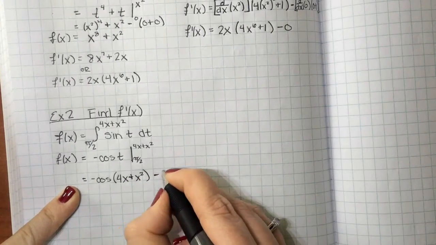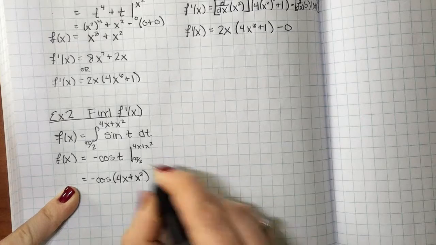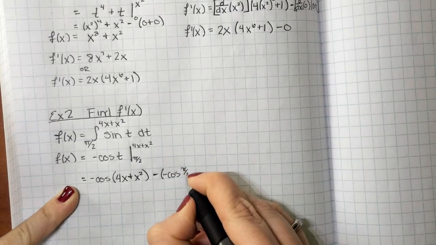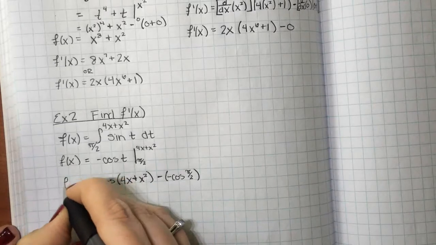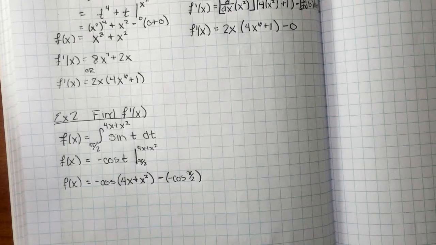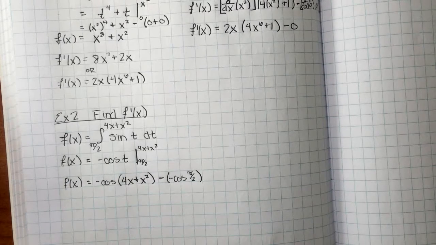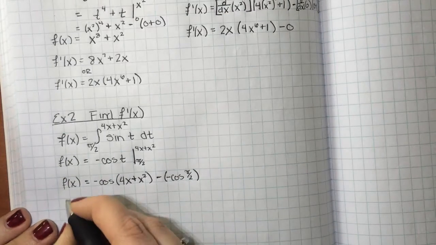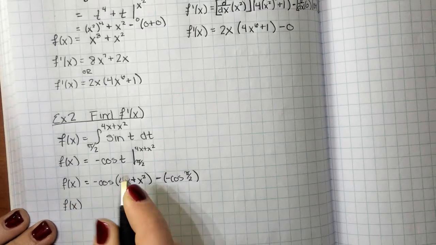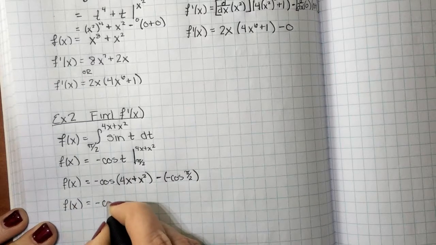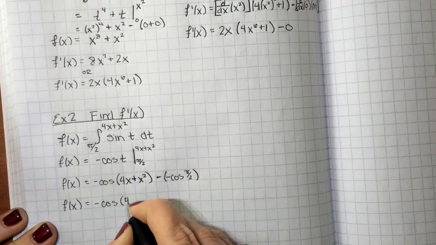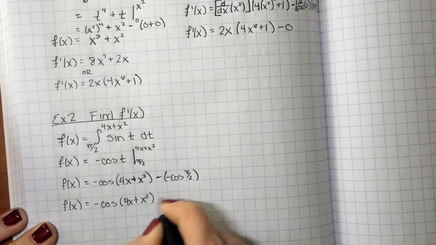Minus negative cosine of pi over 2. Again, this is still our function. Can we go through and simplify? Do we know a value for cosine of pi over 2? It's just 0. So we get that f of x is equal to negative cosine, parentheses, 4x plus x squared minus 0.